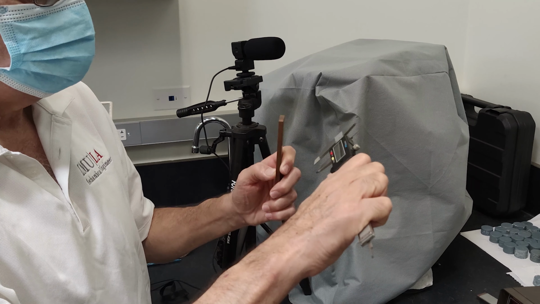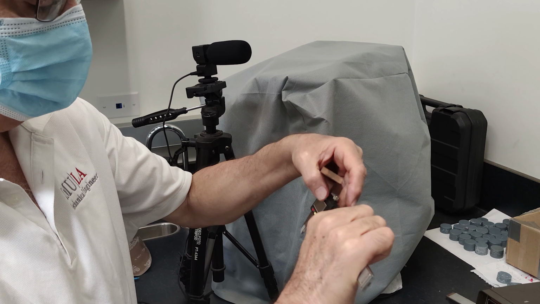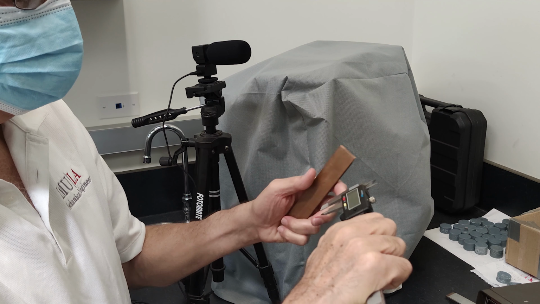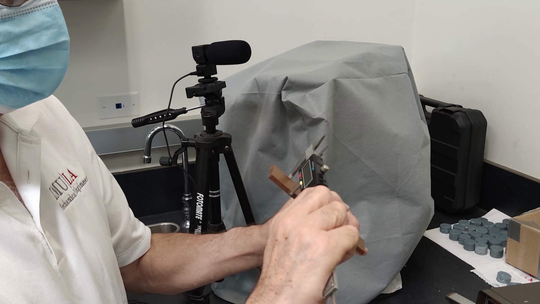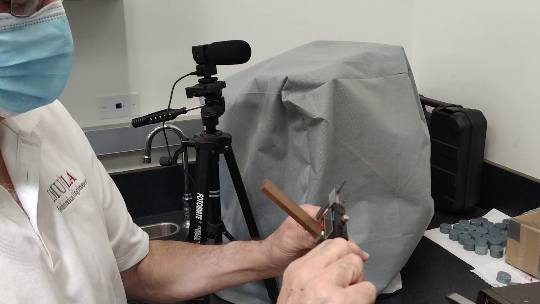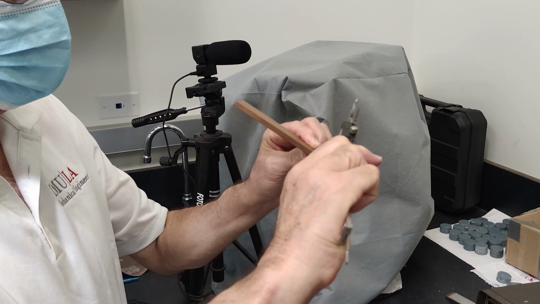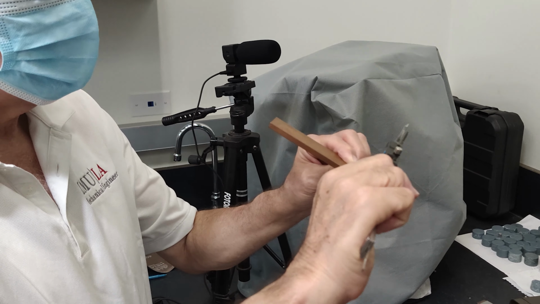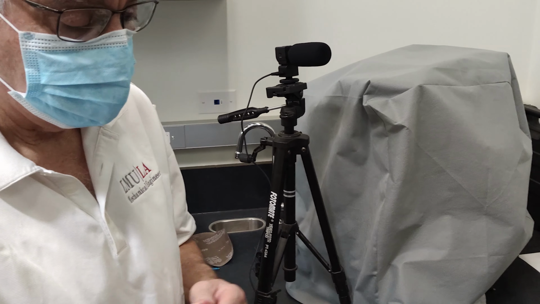Let me change it to millimeters because our work will be in SI units. So the width is 25.63 millimeters. Another one is 25.42. And the last one is 25.61. And then I'm going to take the average.